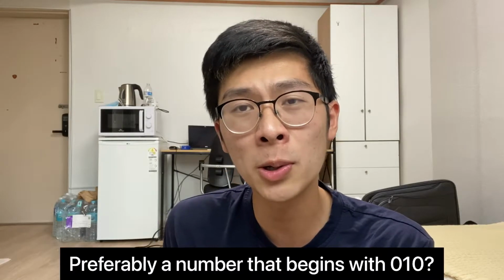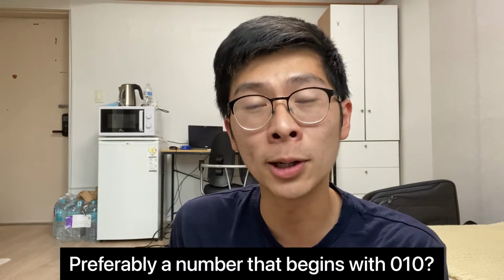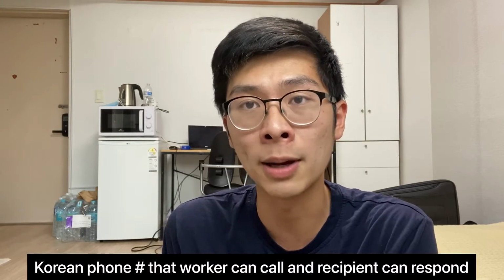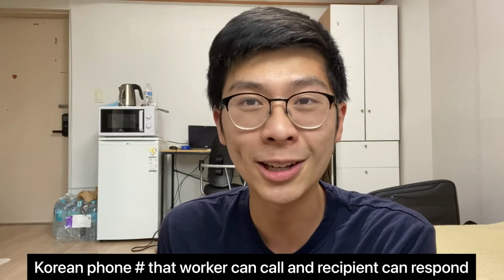Another thing to note, for the phone number, you have to give a number that probably begins with 010, because my friend tried the school number for Yonsei University and they would not accept it for whatever reason. I'm not sure why, but that's just something to keep in mind. The number should be one that they can call and someone can pick up and respond. After you're finished with this station, they'll give you your health certificate, which I have in this image right here, and then you'll be able to move on to the next station.